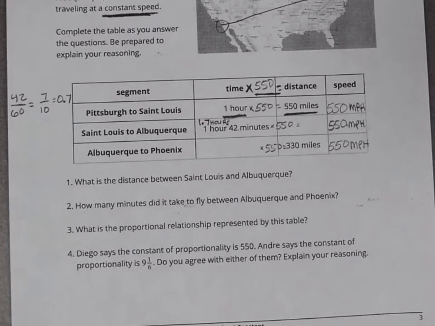Go ahead and do it, just to check to make sure you're right. Okay, how are we doing here? Let's say 425? 935. Nice job. Okay.